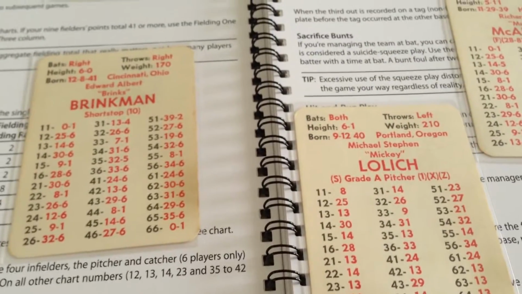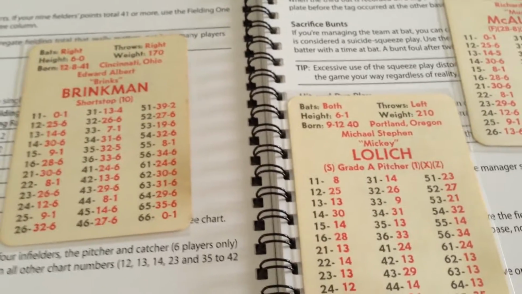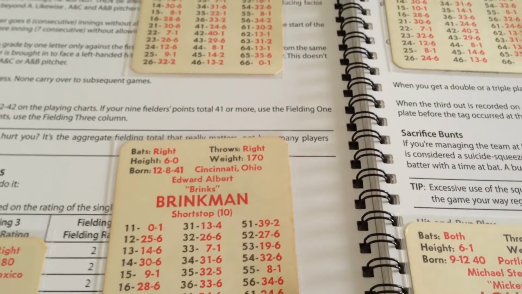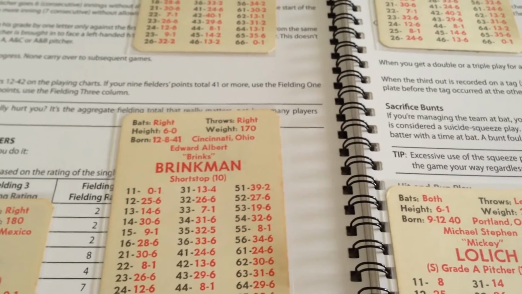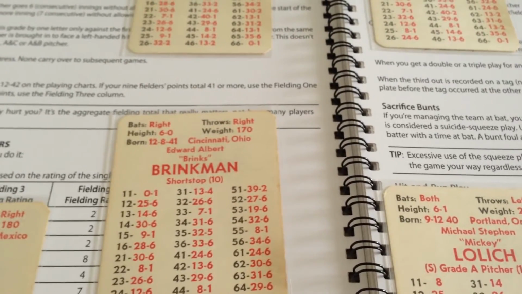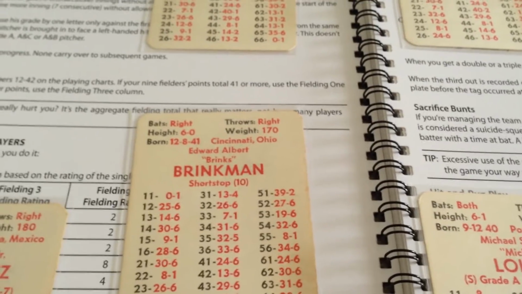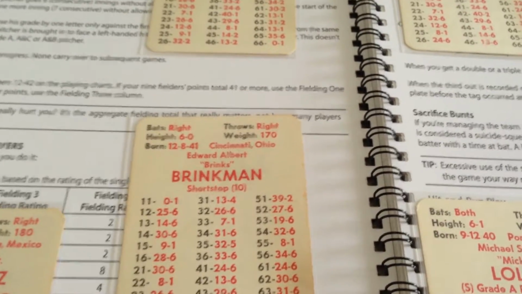Well, in the basic game, without using any of the advanced rules, you simply add up all the defensive ratings at each position, and then you look on a chart that tells you which of the three fielding columns to use when this team is out in the field. So let's just go through this. We'll start out in the outfield.